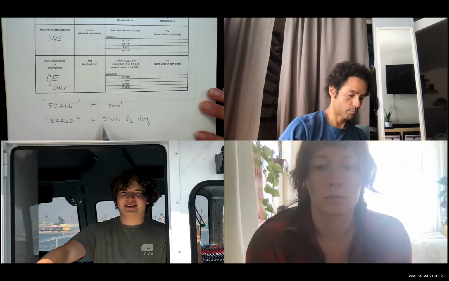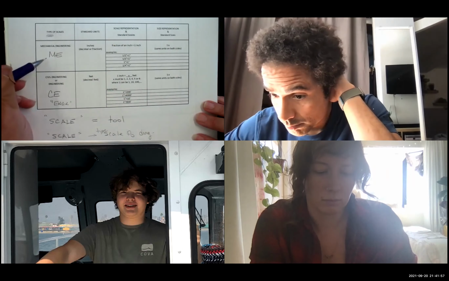So it's the type of scale, and then how a scale is represented. So we use the term scale for too many things. And I think that poses a little bit of confusion. So for now, know that this is the tool and it's called a scale, but we're not talking about the tool right now. There are two different types of scaling a drawing, the ME and the CE. And we're going to talk about the ME first, and then I'm going to do some drawing.